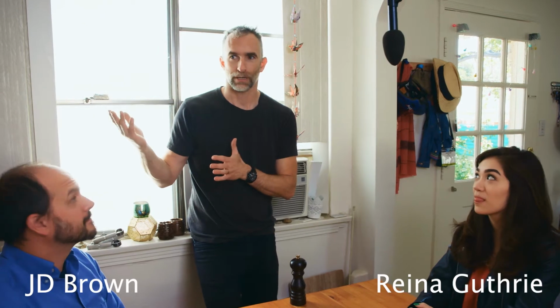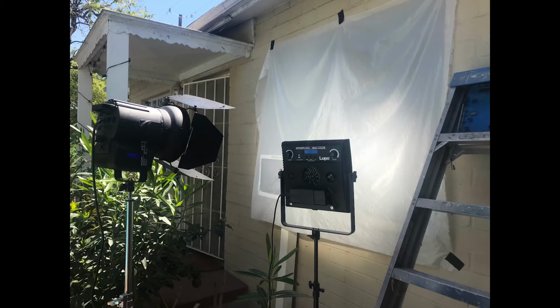So let's jump to set and see what we got up to. We have the two actors staged at a kitchen table. I picked this location because I thought it had a different type of background, the books for JD and the depth of the living room for Raina. We have a 6x6 half grid gaffer taped to the outside of the window with a big Fresnel and Super Panel punching in to illuminate the key, basically give us this key.